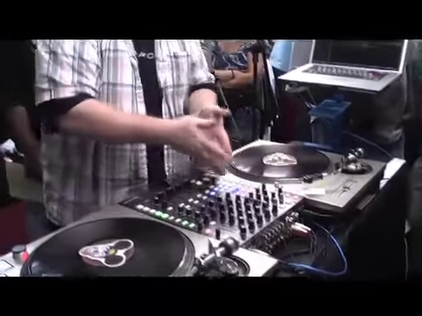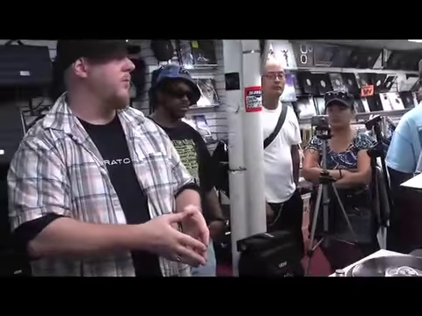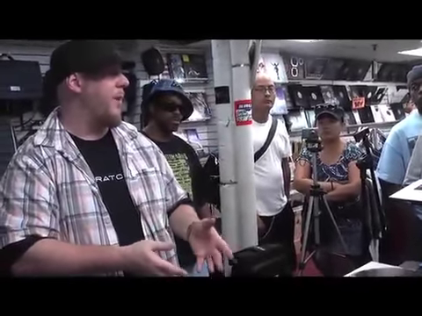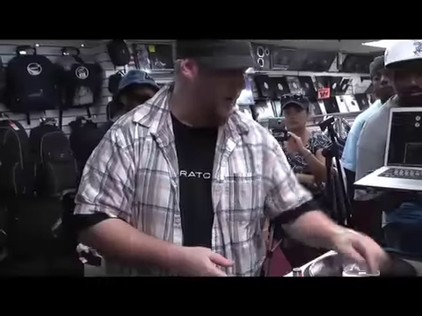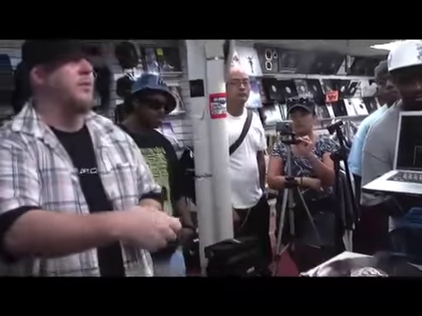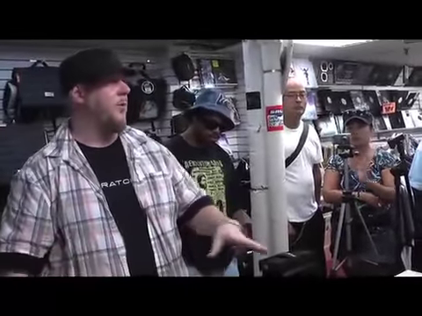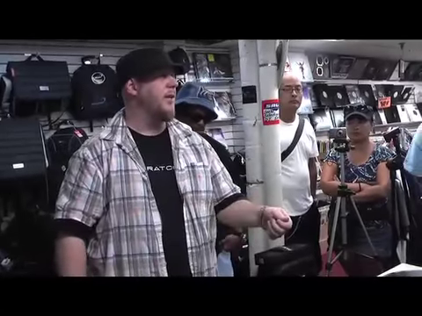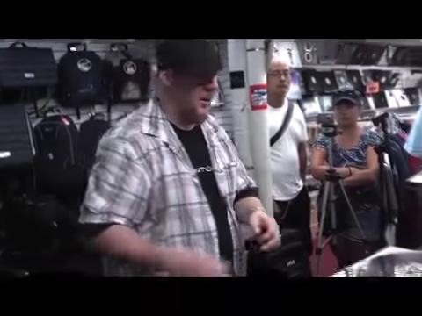The first mic channel is 48 volt phantom power, switchable. If you have a mic that needs phantom power, that's on the first channel. The second channel has a line level switch on it. So if you're running something like a sampler through it that needs a line level signal, you can switch that to line level as opposed to mic level.